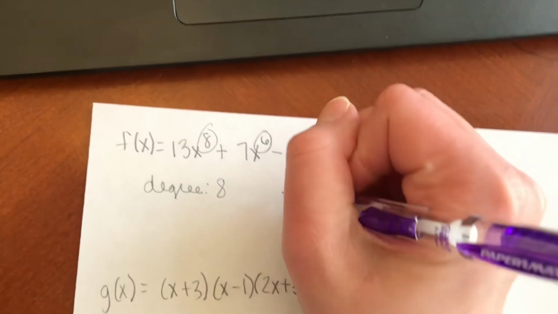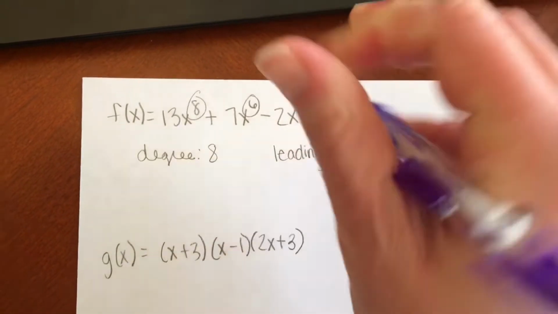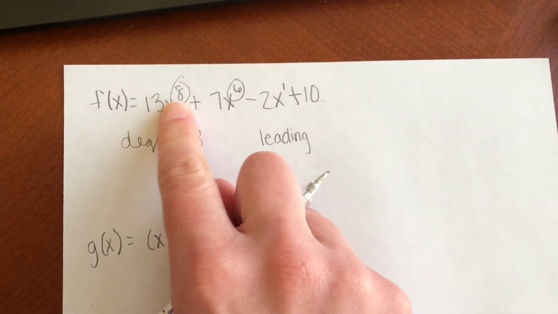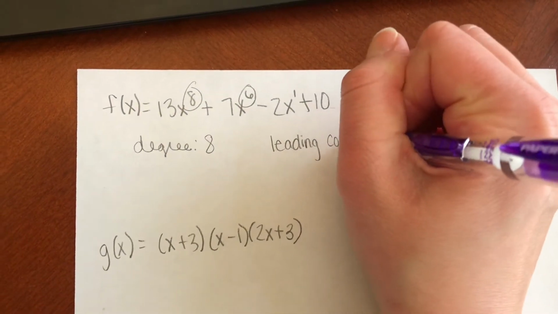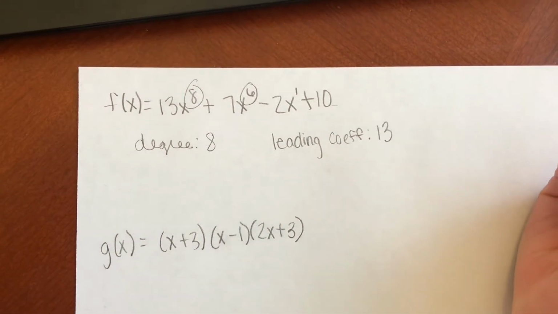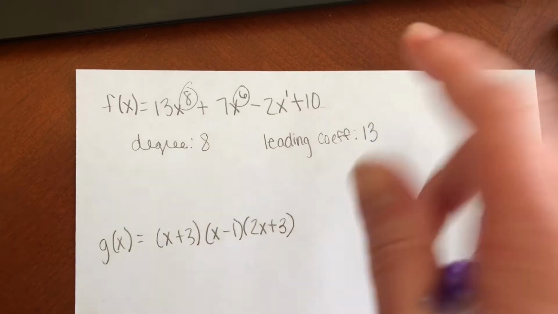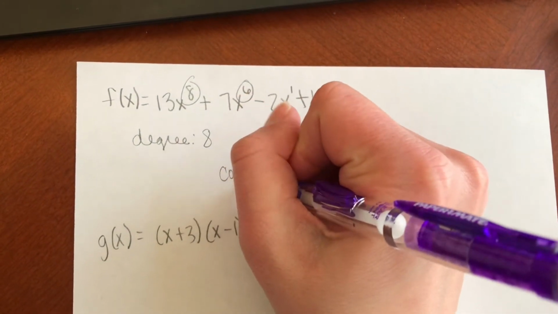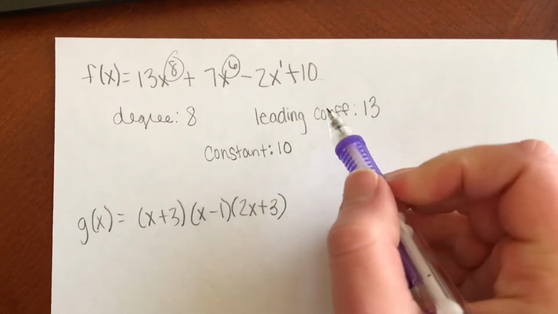Your leading coefficient in standard form is also pretty straightforward. You look at your highest exponent, and whatever the coefficient of x is, that's your leading coefficient. So in this case, 13. Constant is the number without a variable. Now in standard form, it's really straightforward. Here we have it being 10.